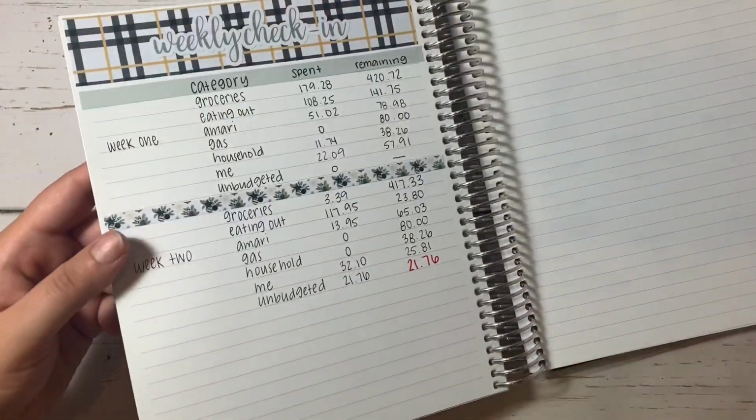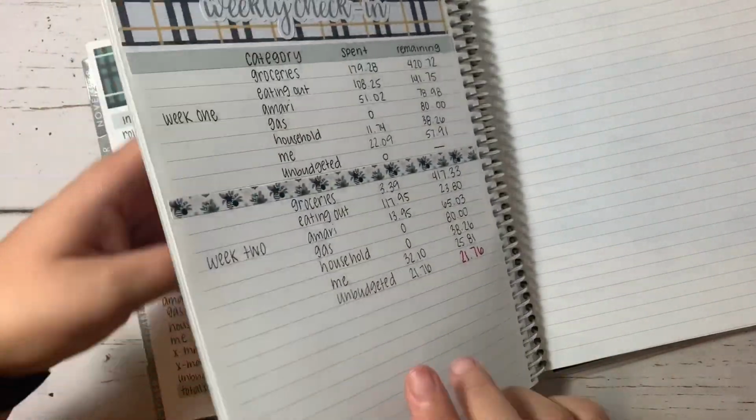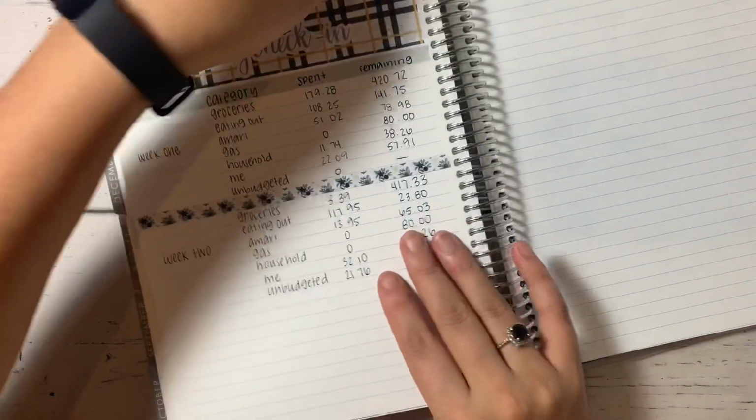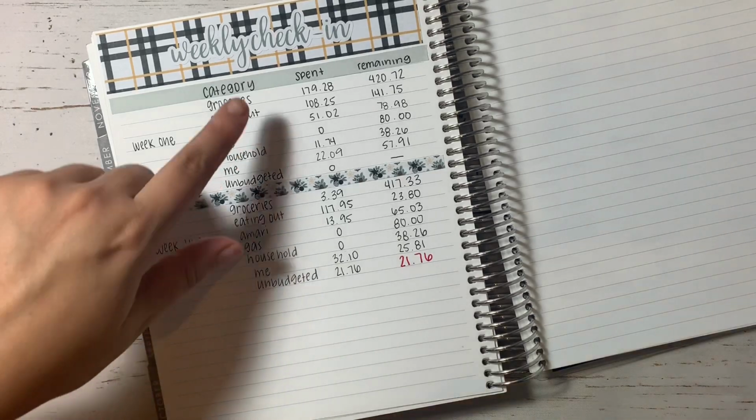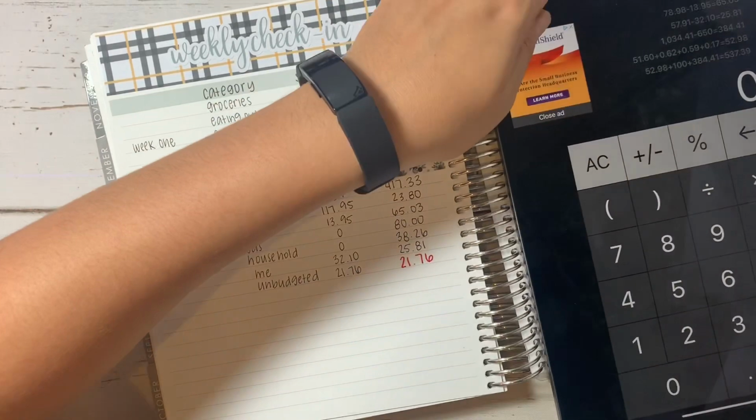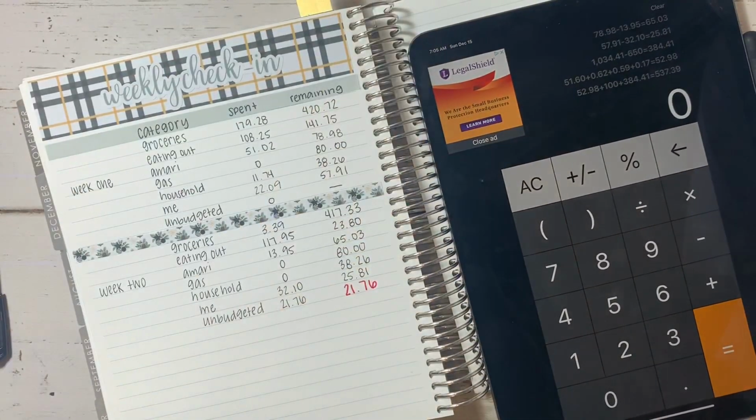okay, let me put this right here so I can find my page easier. Clearly don't have a bookmark in here. What I'm doing now is I'm gonna add up what I spent in both groceries categories. So, can you see? Okay, great.